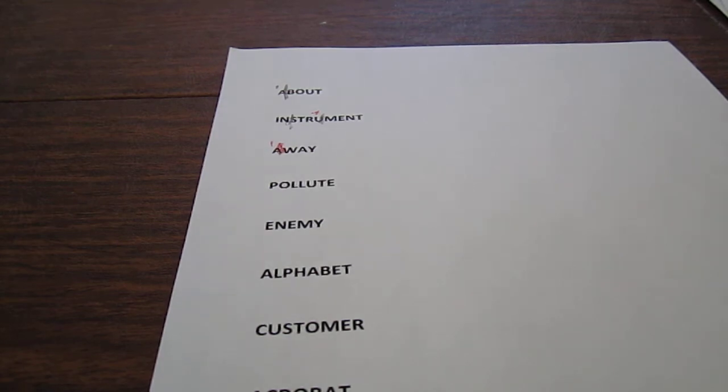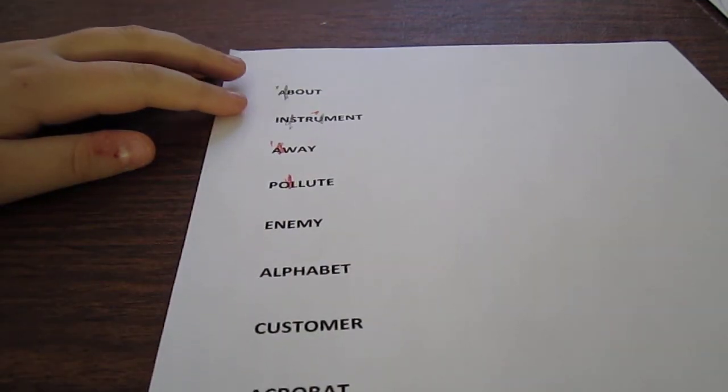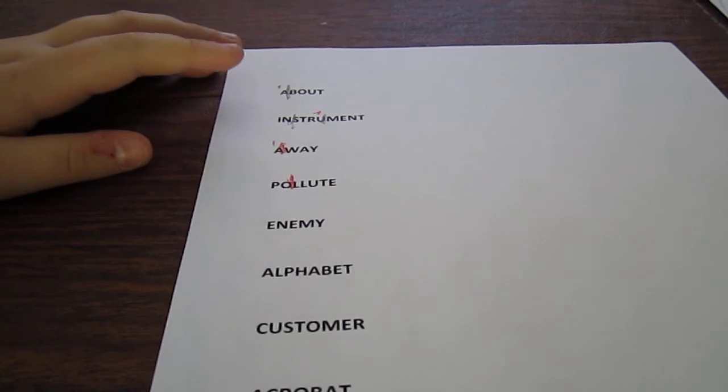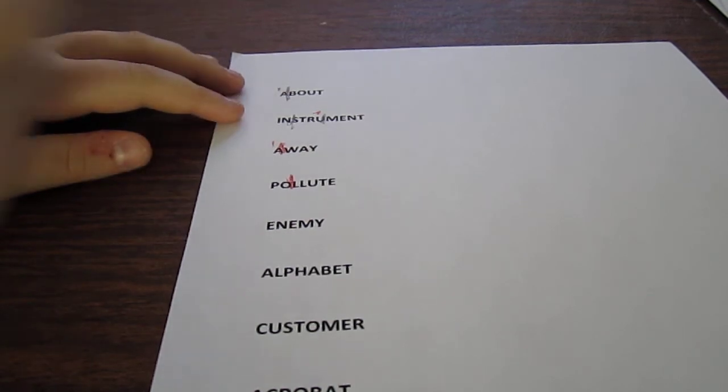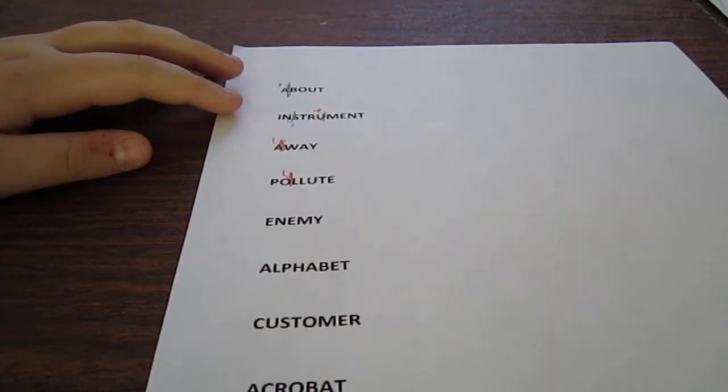Pollute. Say it with some stress. Pollute. Okay. Now you want to mark into syllables. And where would the schwa sound go? Over which letter? Pollute. Very good.